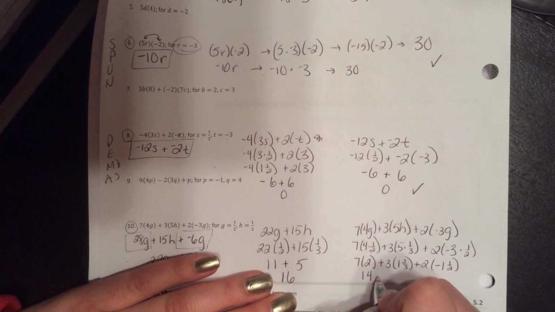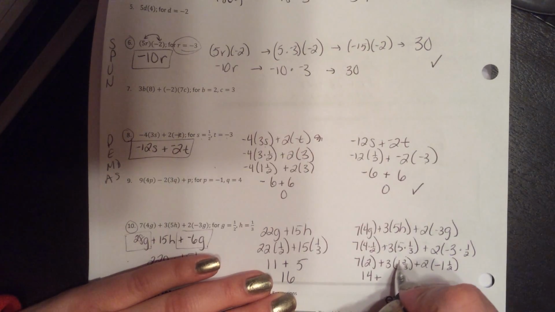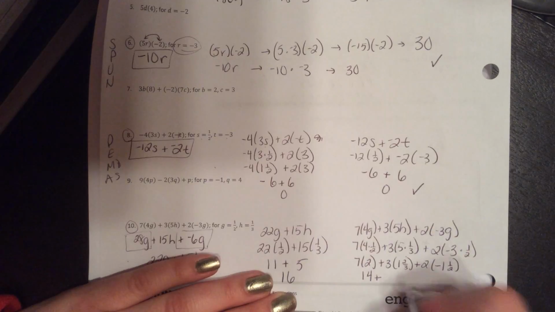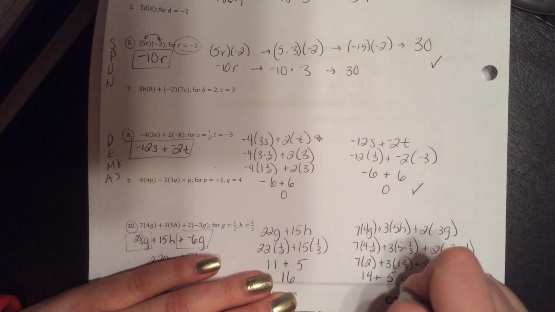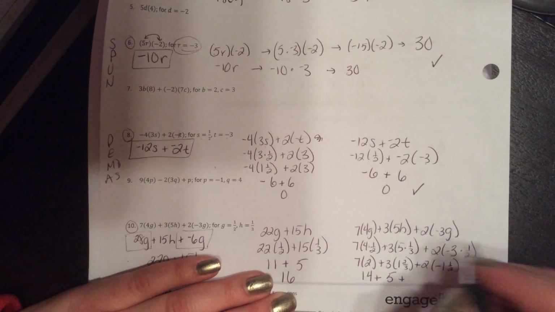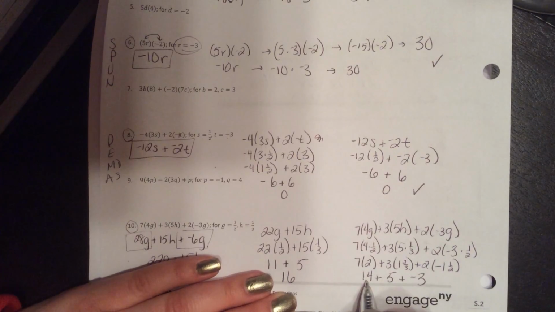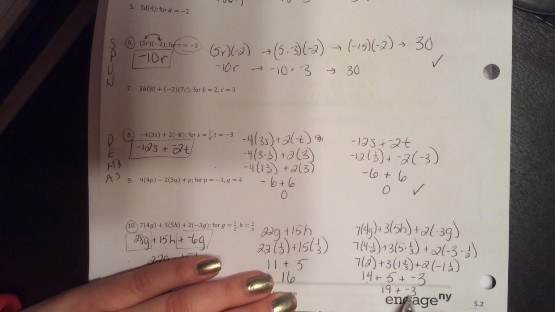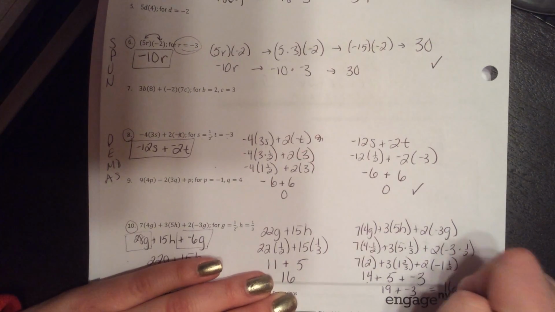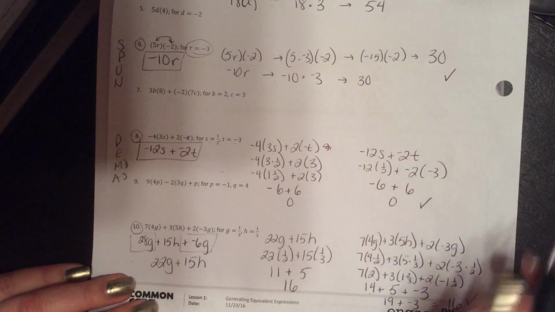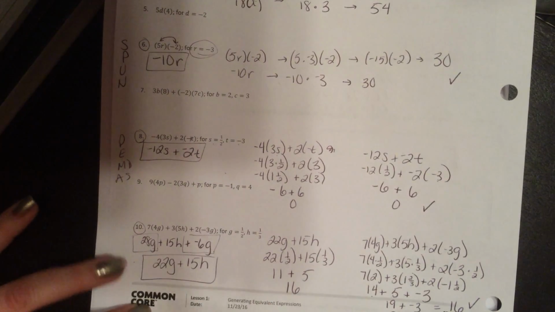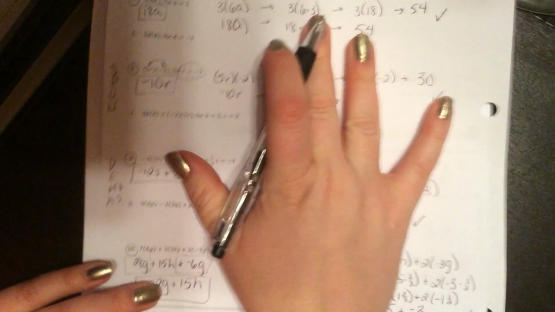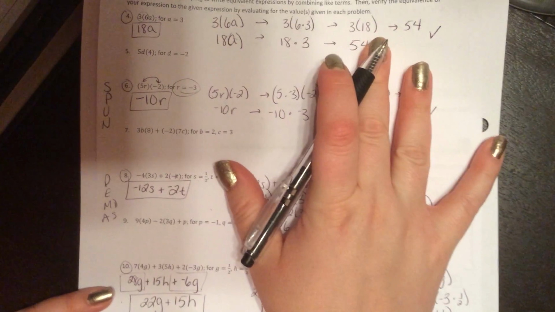7 times 4, or 7 times 2 is 14. 3 times 1 2/3 is 5. 2 times negative 1/2 is negative 3. Now we add. 14 and 5 is 19. 19 plus negative 3 is a positive 16. They add up. So this is your final answer. Okay, so all this work on this right here, that was just a check.